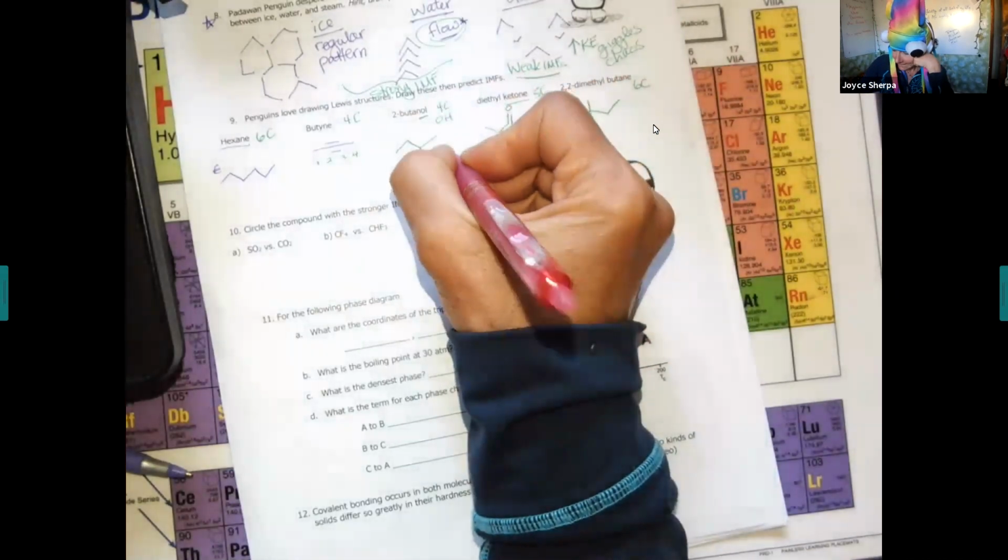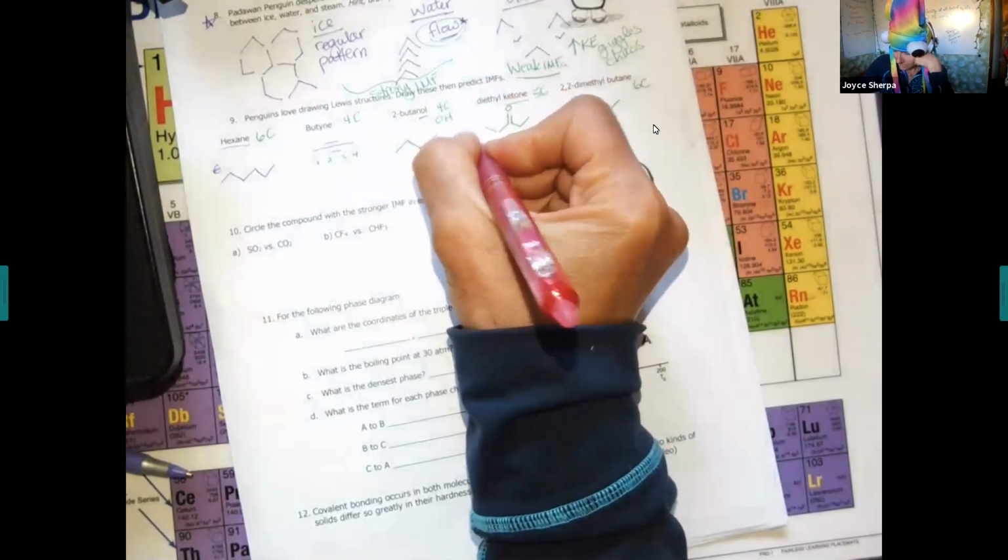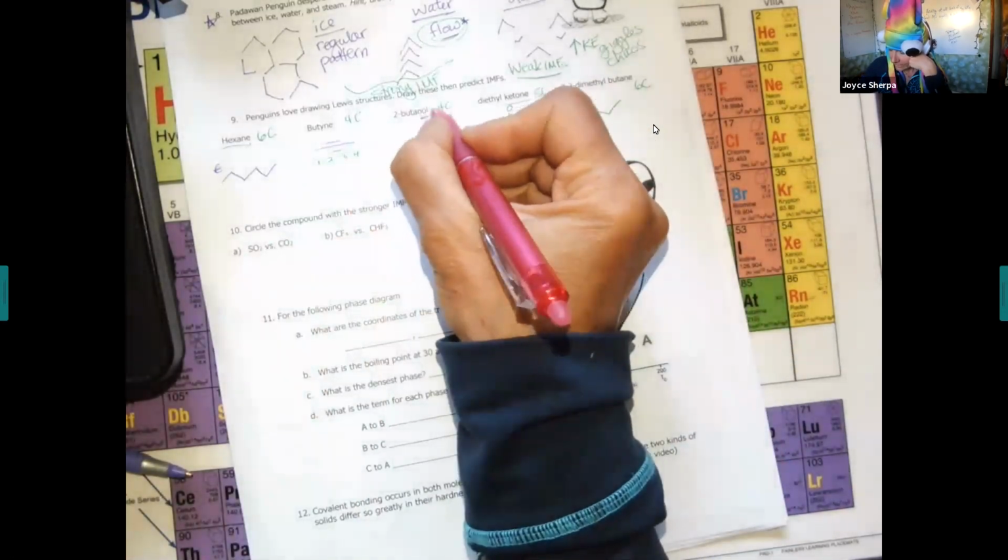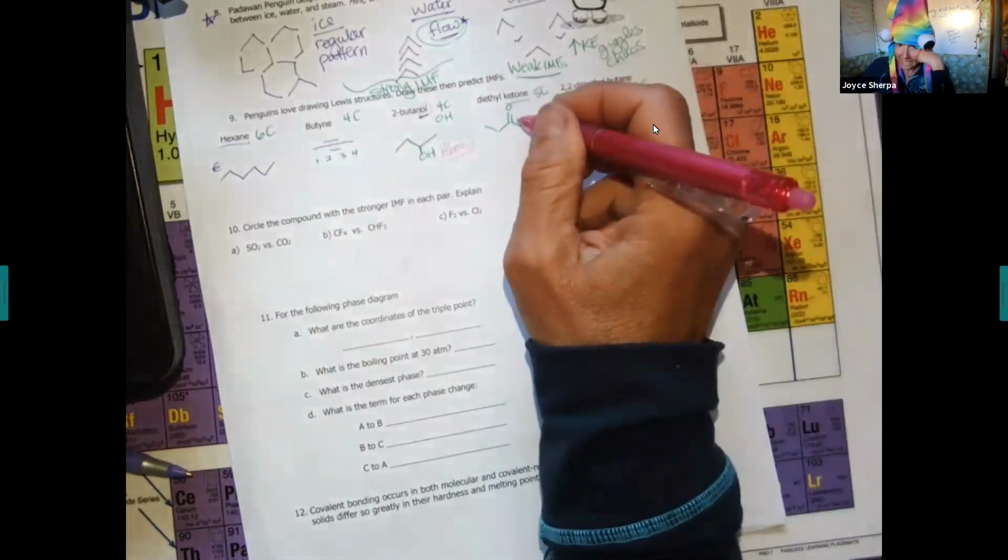But this OH is an H bond. And again, you can always use Google and look it up, and you would see that butanol, the OL, is an H bond. Ketone has an oxygen, so this is going to be a dipole. And the other ones are London, because they're only carbons, hydrogens.